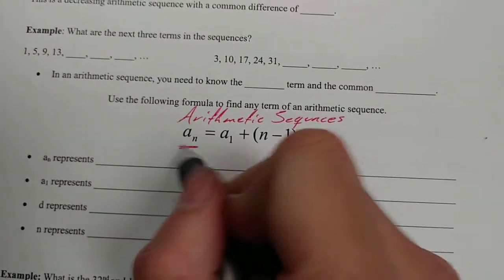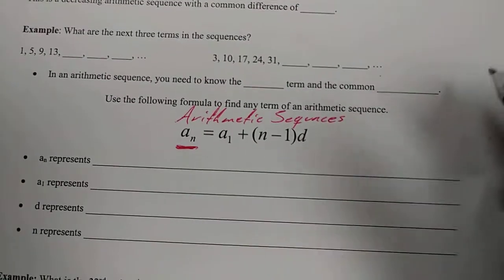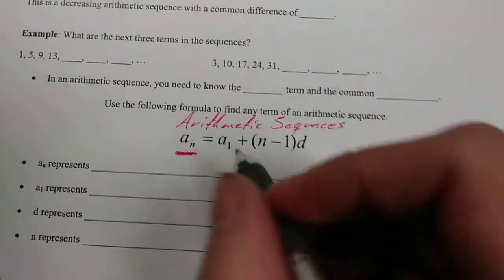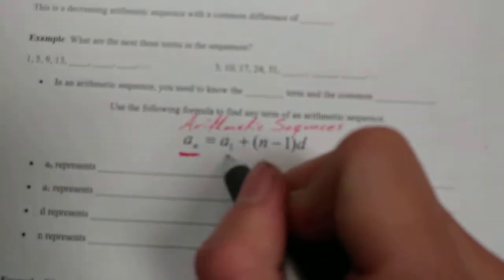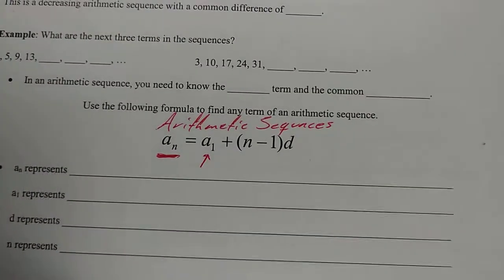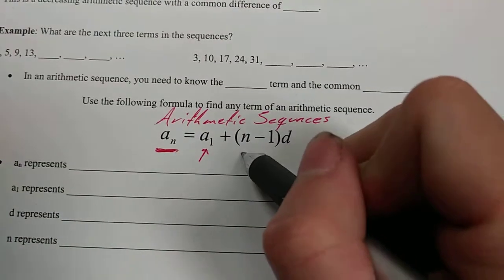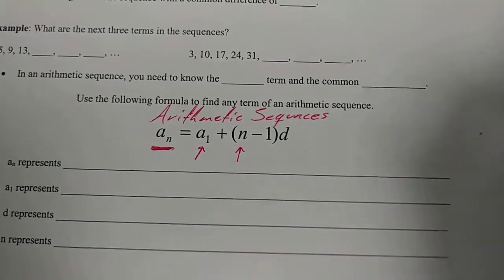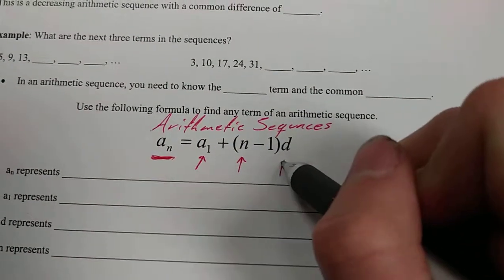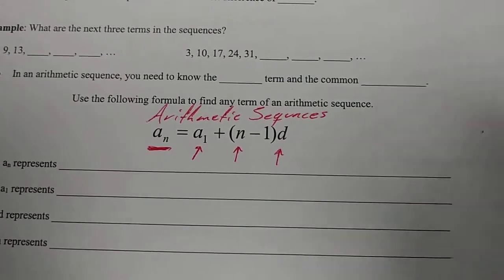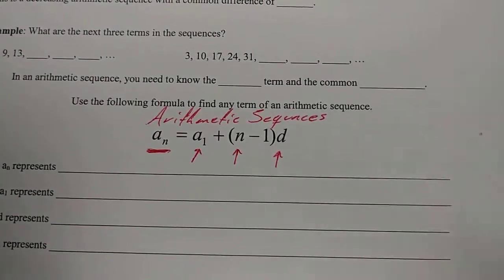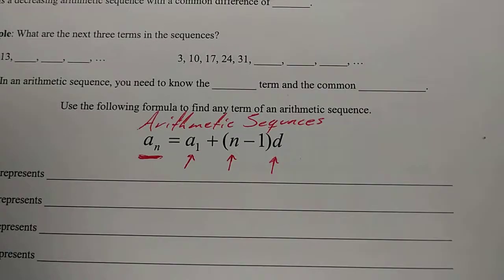elements represent. So a sub n, it's pretty much the number you're looking for. A sub 1, because of this little 1, represents the first number of the sequence. N will also represent the number that we're looking for, and D represents the common difference. So the common difference is pretty much the number that you're adding over and over again.